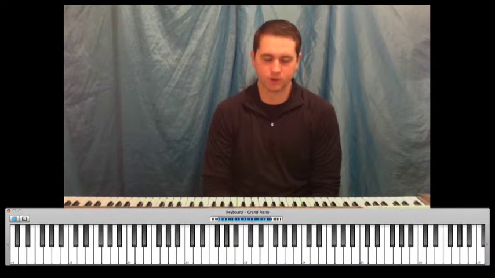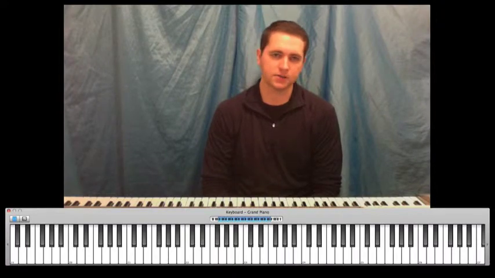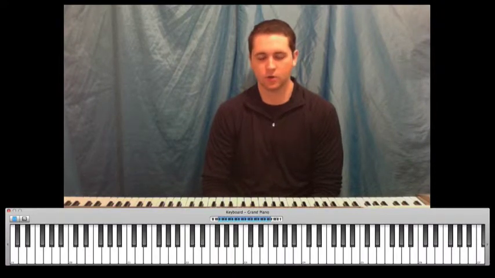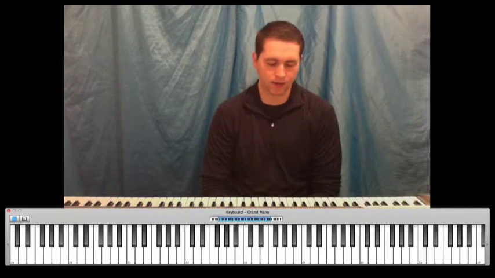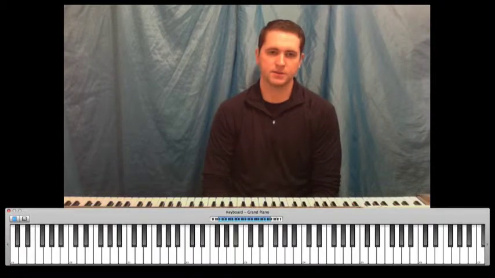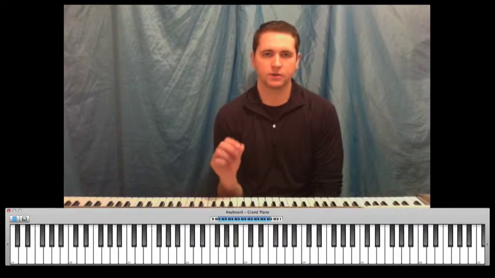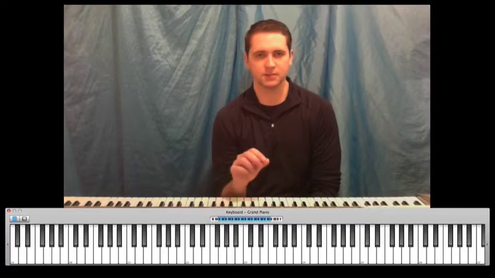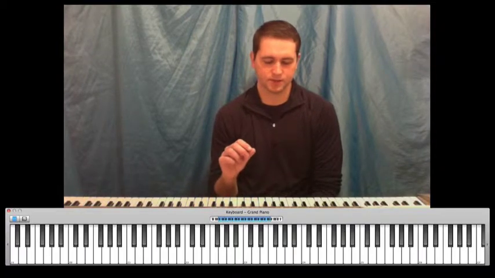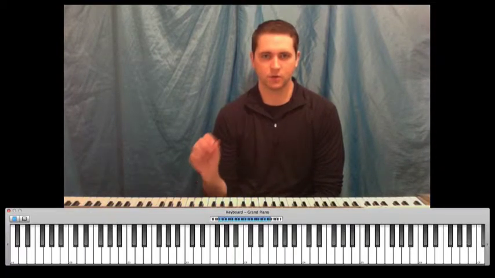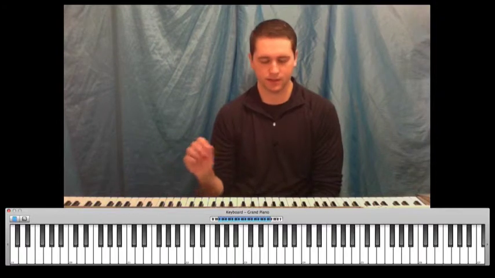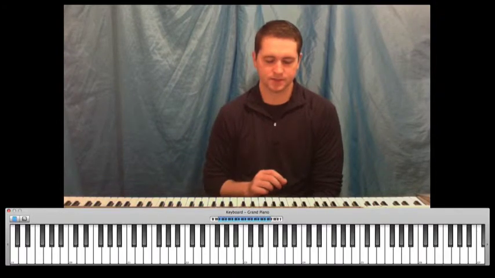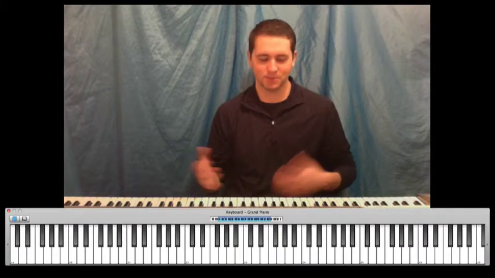Now, remember this too. If a chord says 7, or minor 7, or major 7, or 9, or 11, or 13, remember this: every single chord can be taken back to its most basic form. So if you see a chord that says C7, or C9, or C11, the easiest thing to do is just play a C major chord. Alright? It's really as simple as that.